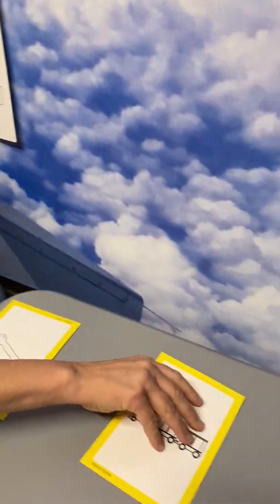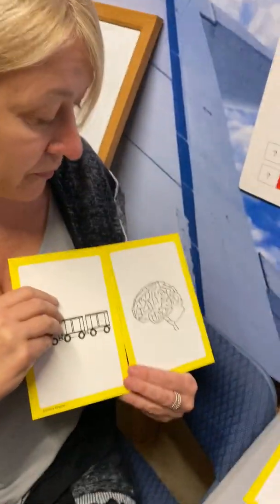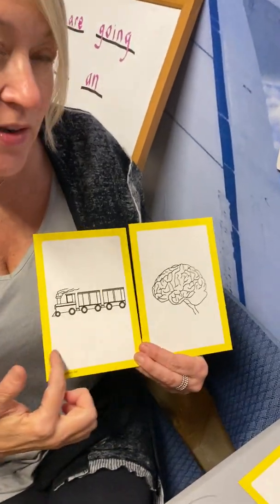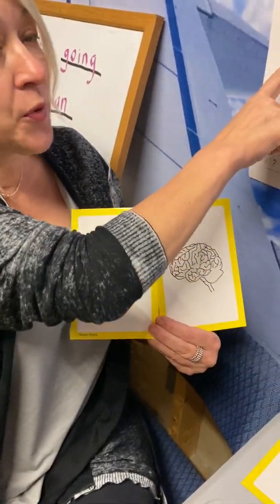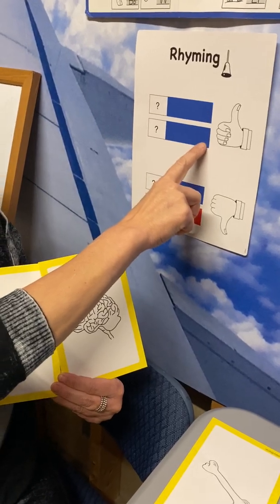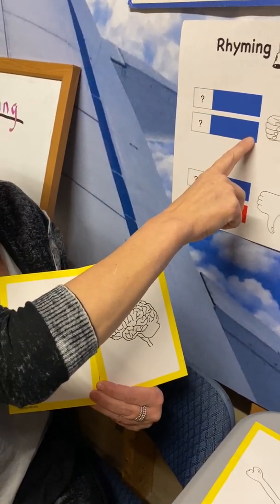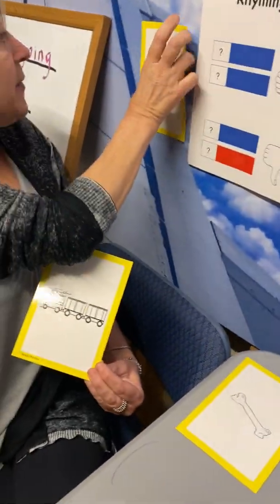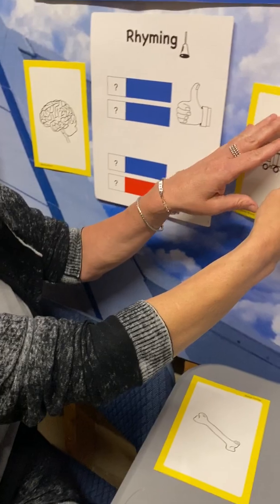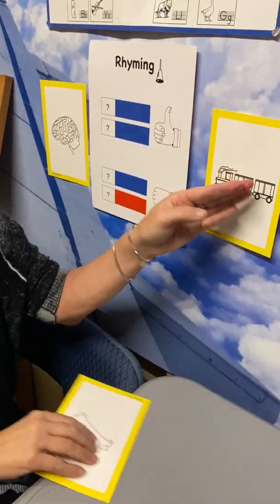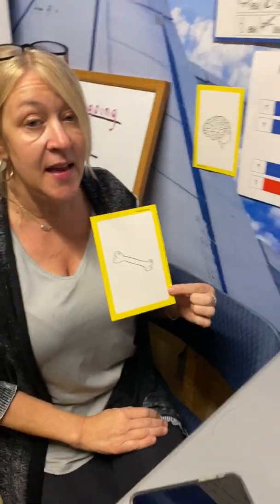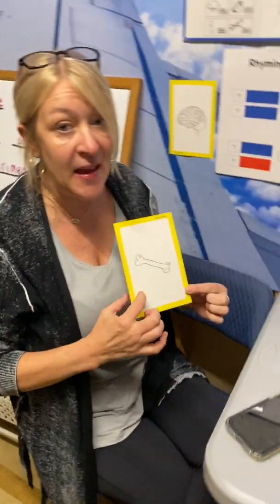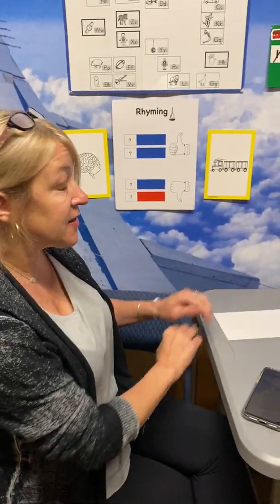Let's look at this part. Here we have brain and train. Brain, train. They both have the ain sound at the end. They rhyme. So I'm going to show you by putting these up that brain and train are the rhyming words. Even though bone ends in an N, it doesn't have ain in it. It would be bane. I said this is not a rhyming word. Put that down. So next time we get together, we'll have another set of rhyming words.